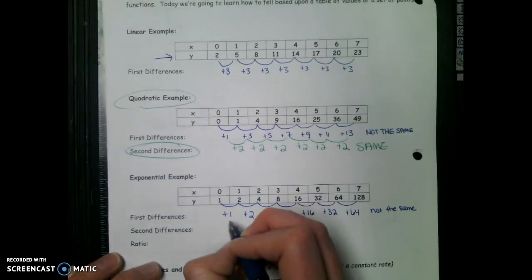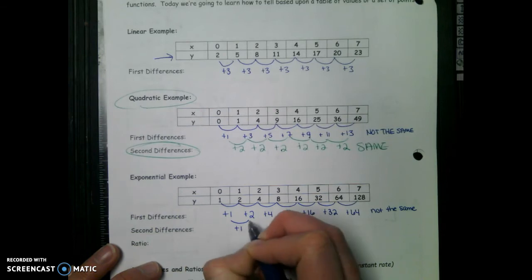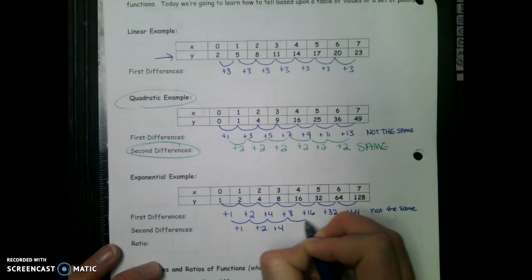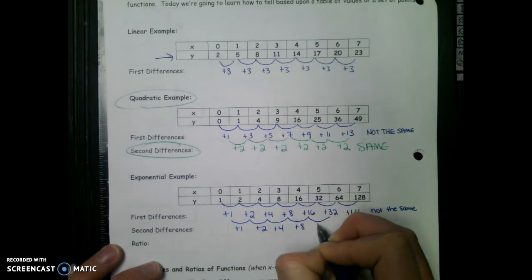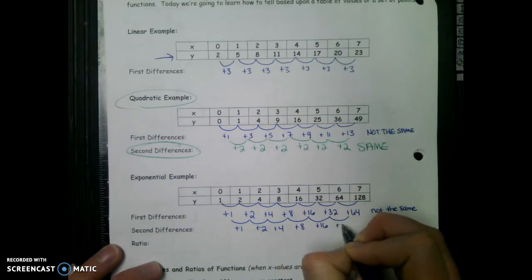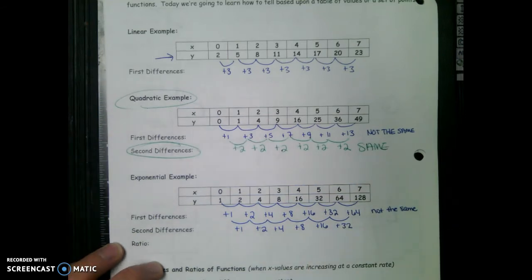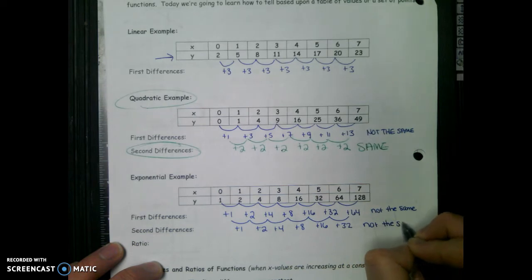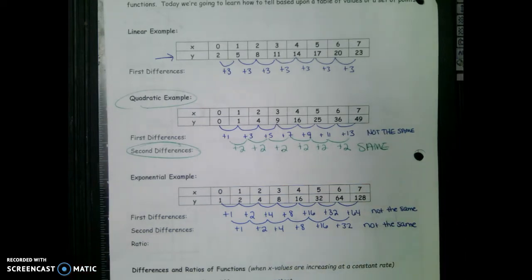Second level of differences, we'd be adding 1, adding 2, adding 4. Wait a minute. You notice anything weird? The second level of differences are not the same. Is there anything else you're noticing except for the fact that they are not the same? Look at the actual numbers.